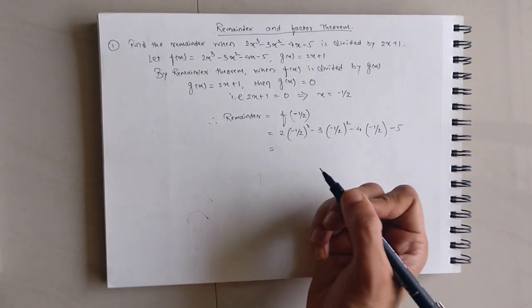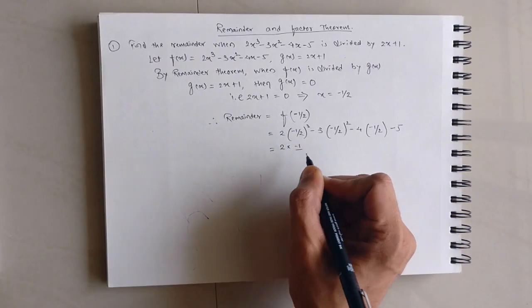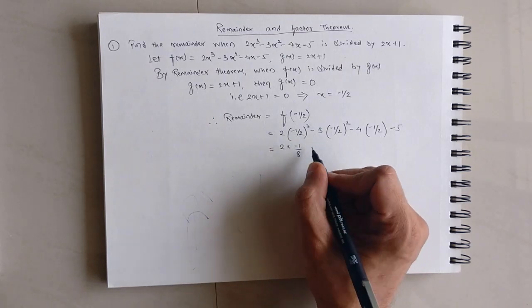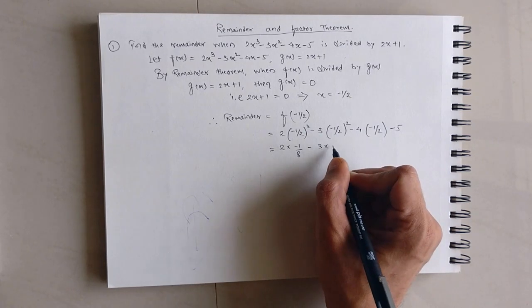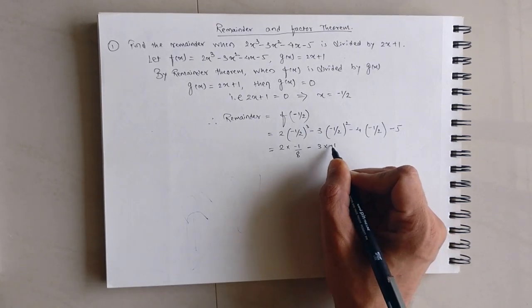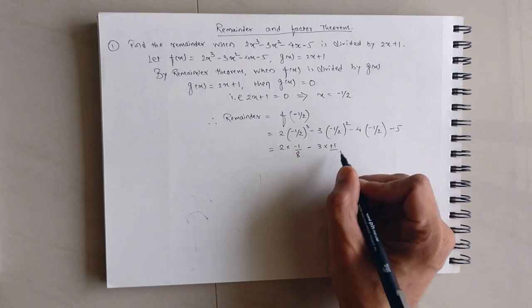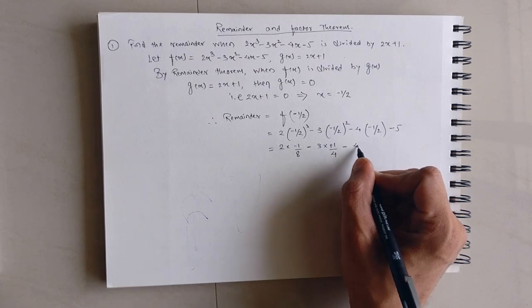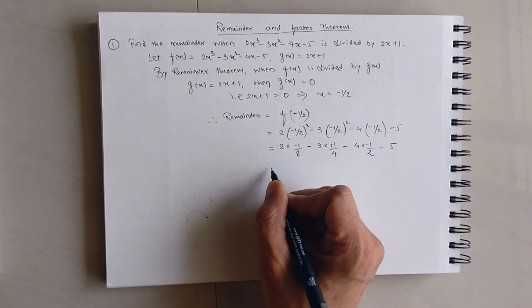Let us solve this. Here we will get 2 into minus 1 by 8. Minus 1 cube is minus 1, 2 cube is 8, minus 3 into, sorry, it will be plus 1, because minus 1 square is plus 1, 2 square is 4, minus 4 into minus 1 by 2 minus 5.